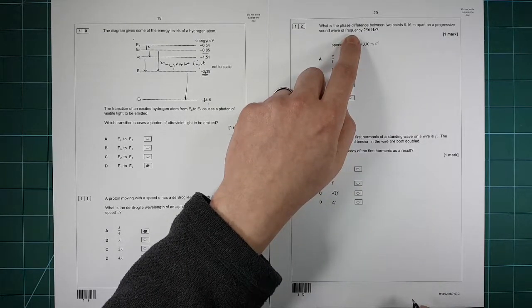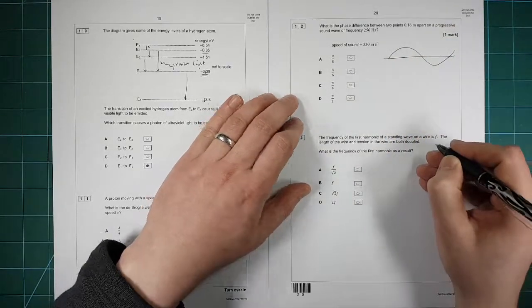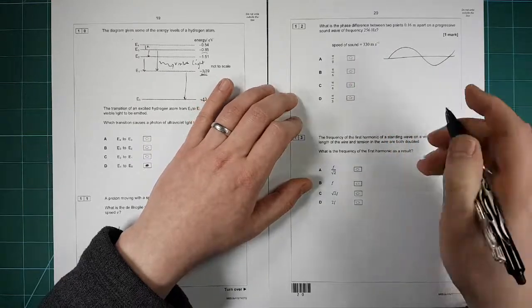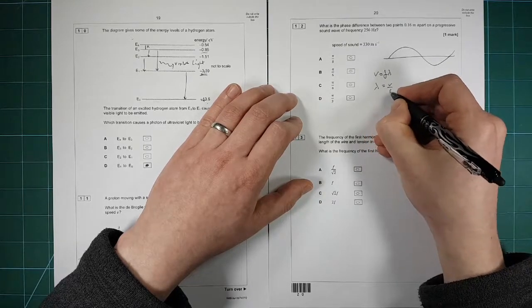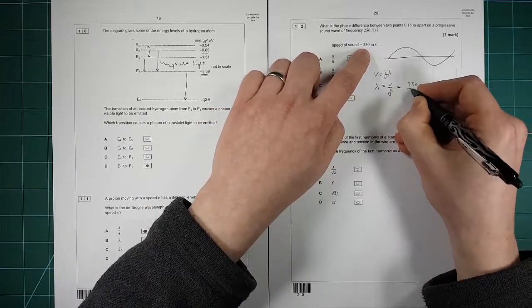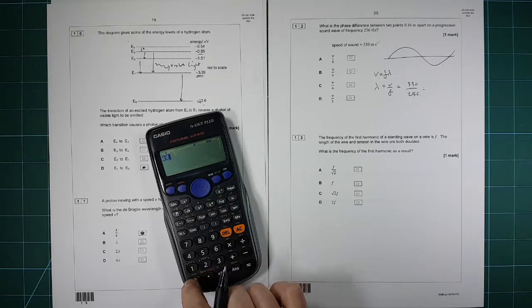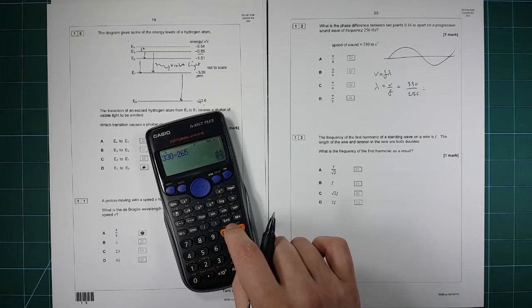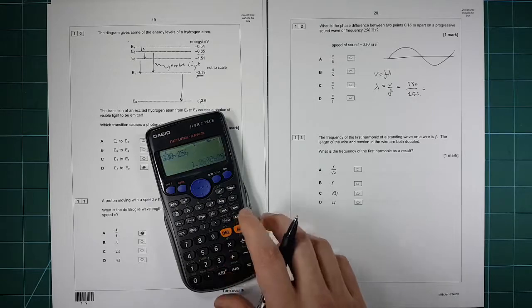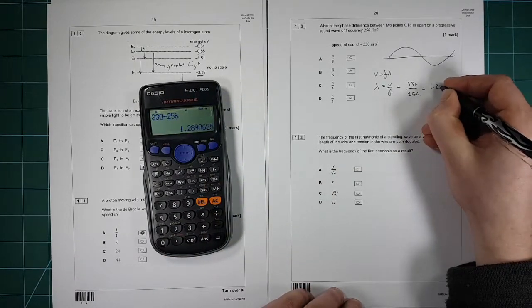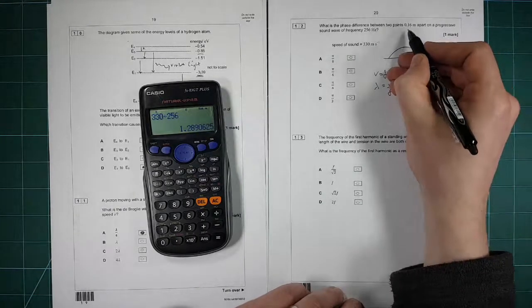What's the phase difference between 2 points 0.6 meters apart on a progressive wave? Okay, so first of all, there's quite a few steps in this one. We need to do v = fλ to work out the wavelength. So we've got 330 divided by the frequency of 256, which is about middle C, I think. So 330 divided by 256, oh, that's wrong. So we've got 1.289 meters.